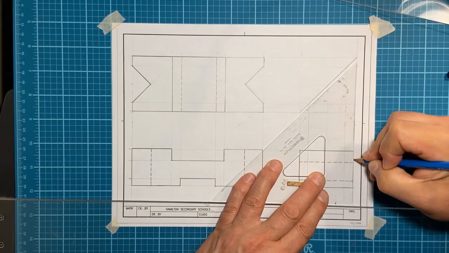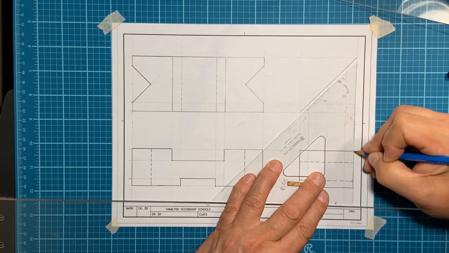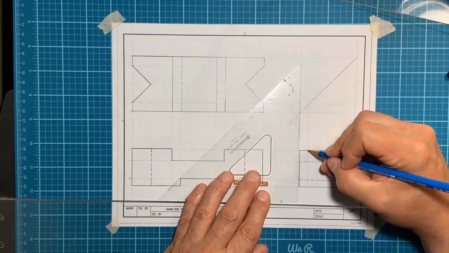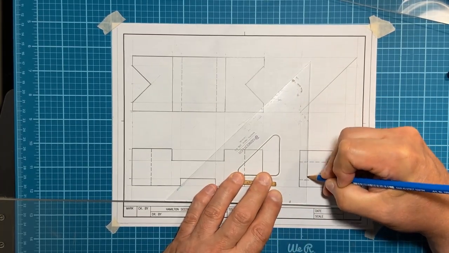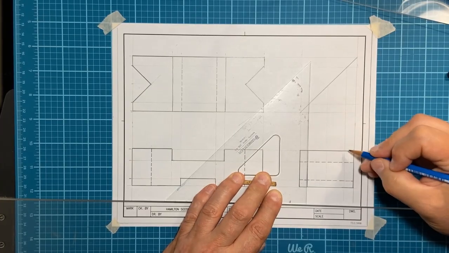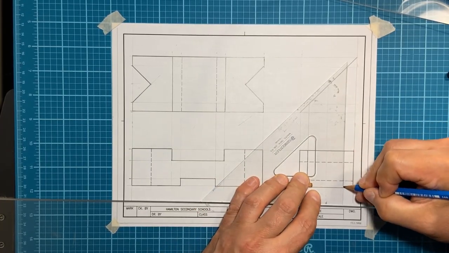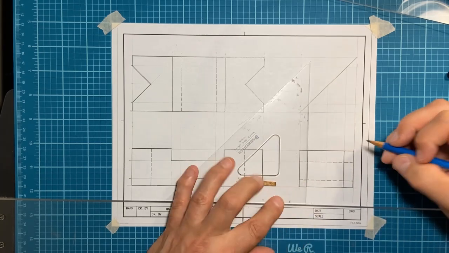And it is a skill to take something that's drawn flat, two-dimensionally, and determine what it looks like three-dimensionally, which is why it's good to do some blueprint reading with your students once you get to teaching how to make drawings.